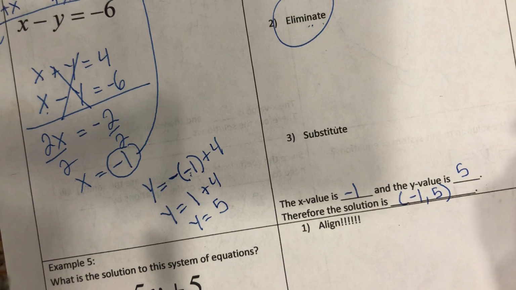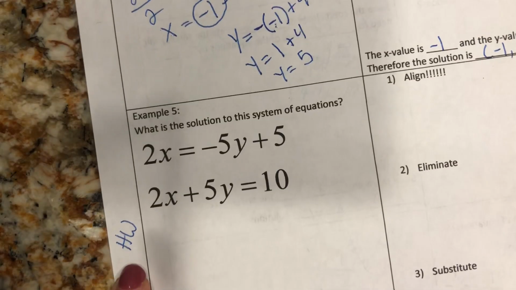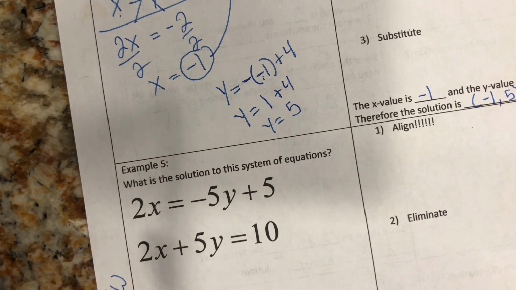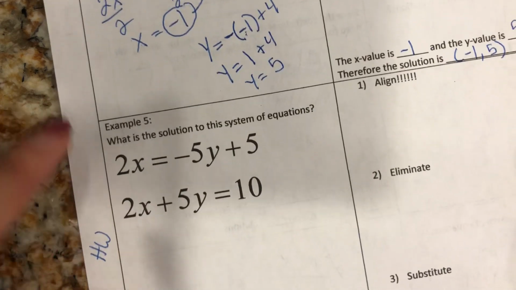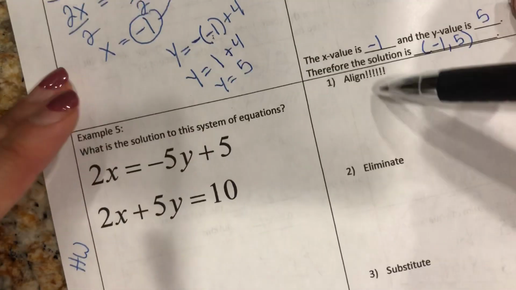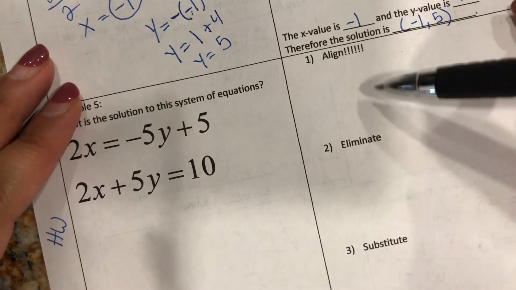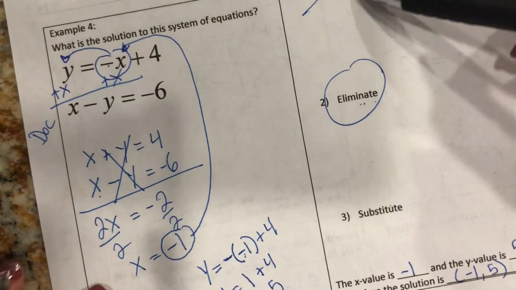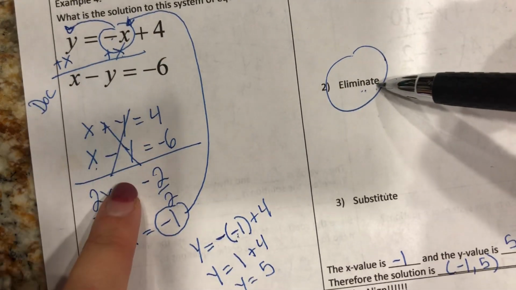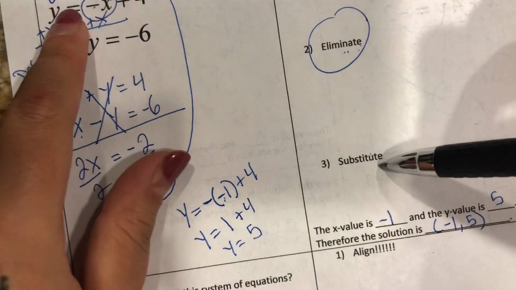All right. So again, that's it, I think, for homework. Let me double check. Yes. So let me explain the homework. Again, these are not telling you to do anything. It's just what we did. So we aligned them, meaning that we moved the x over. We eliminated our y's, and then we substituted in our x.